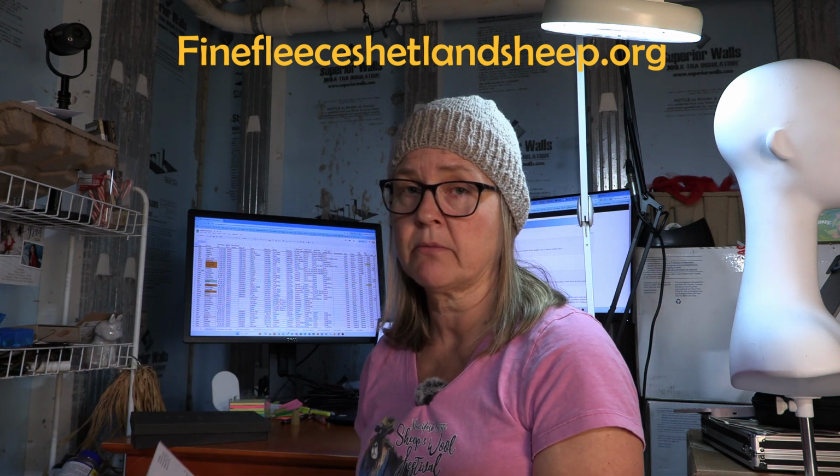If you're a member of the Fine Fleece Shetland Sheep Association, you actually have to have this data in order to register your sheep with that registry, because it's a performance registry, which means you can't register them unless you prove with data that you've met their standard.